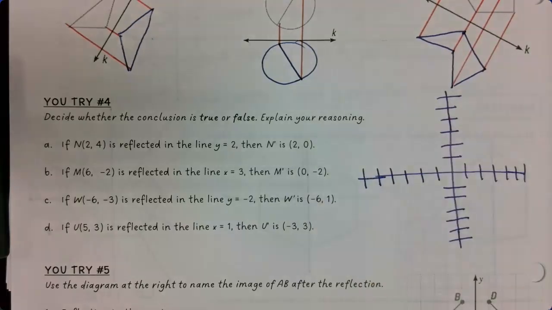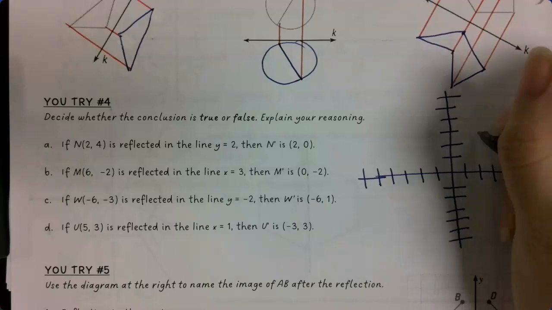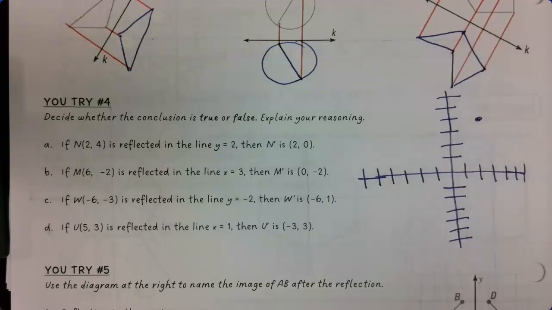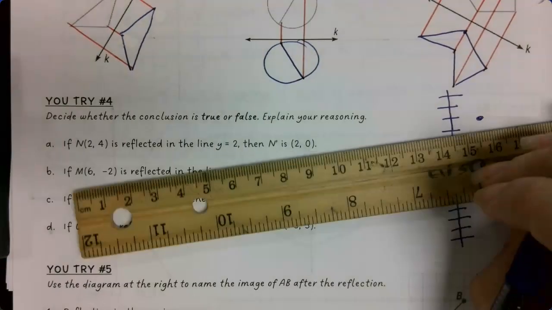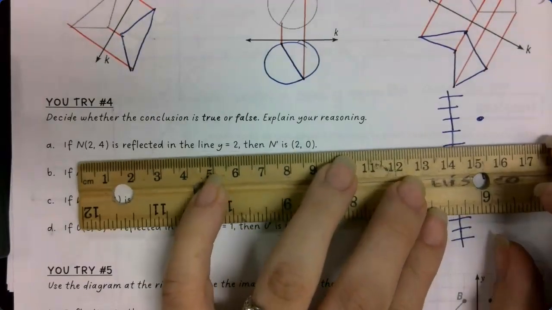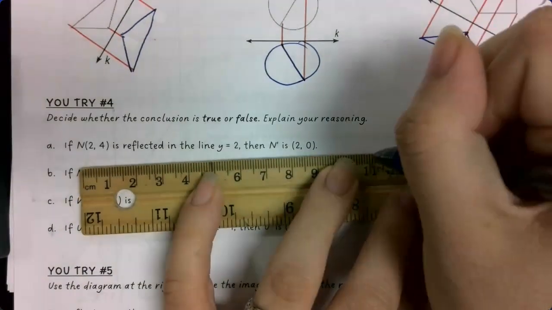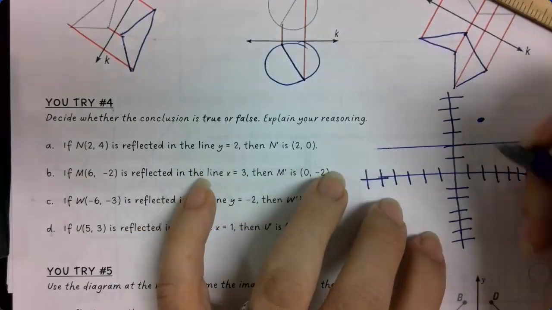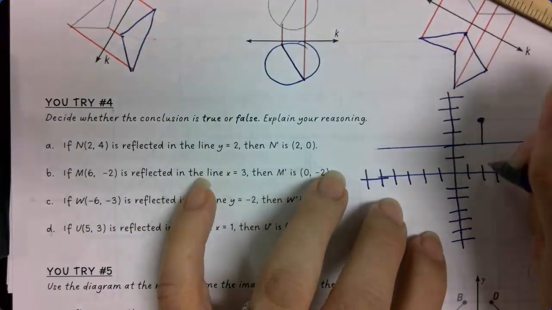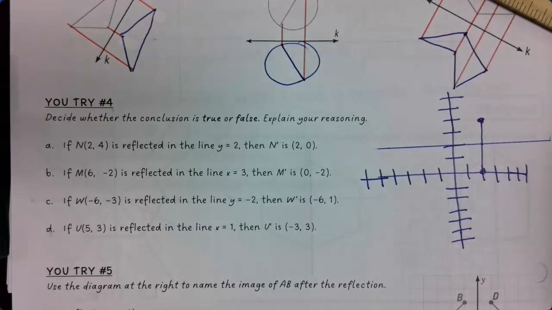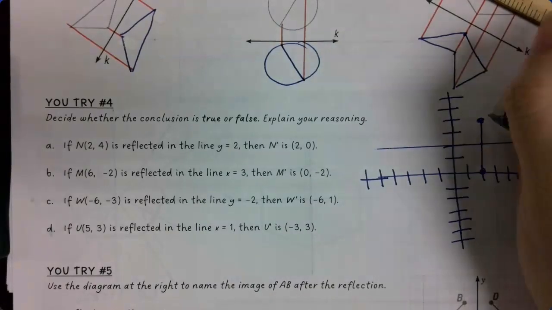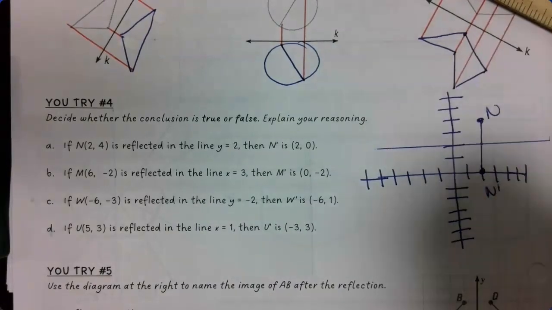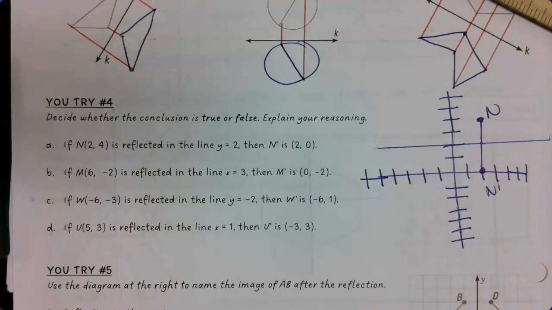The first one says my point is 2, 4, and I am reflecting across the line y equals 2. So this is 2 up, then my new point should be 2 down. Is that new point 2, 0?